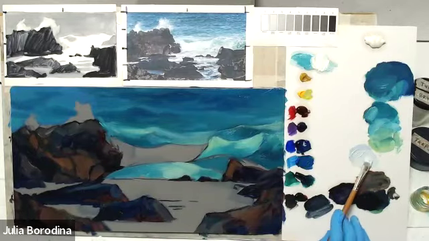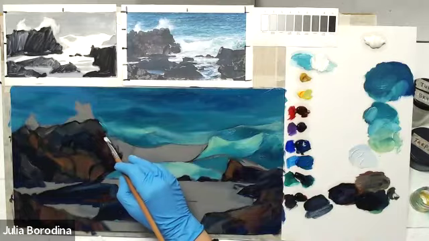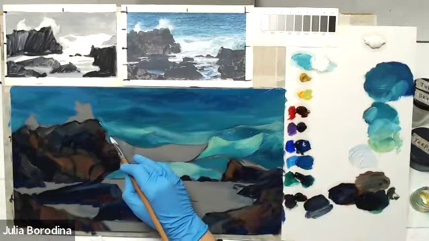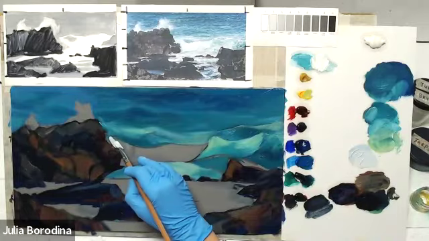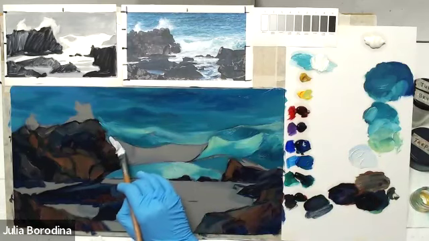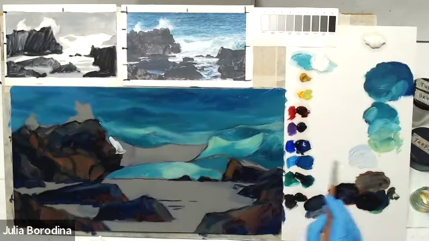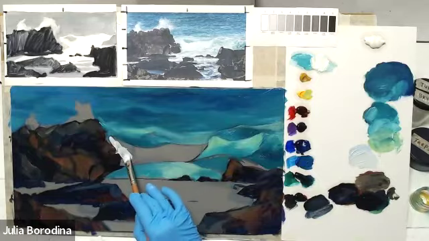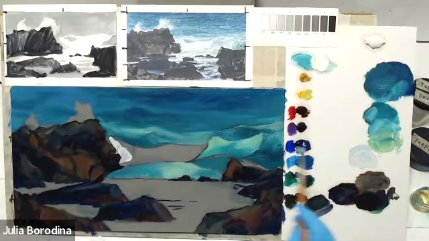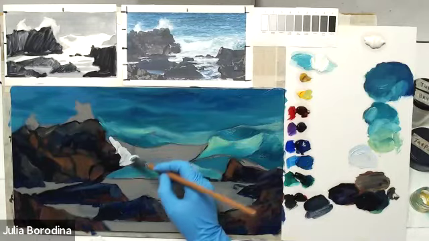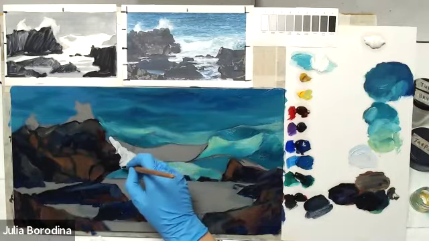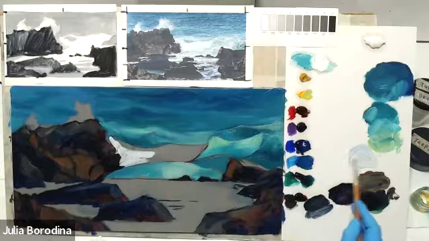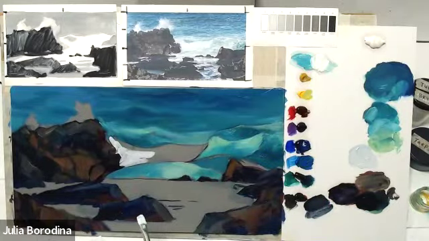Right, and I want to bring this into all of the larger area of white. See how that rock will be on its way as well. So this is the first layer of establishing a big shape of light.